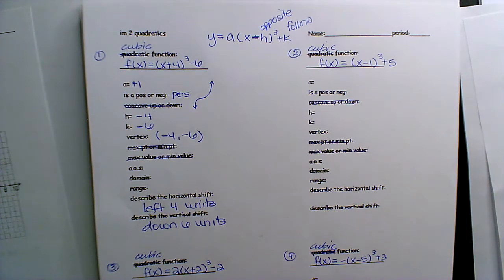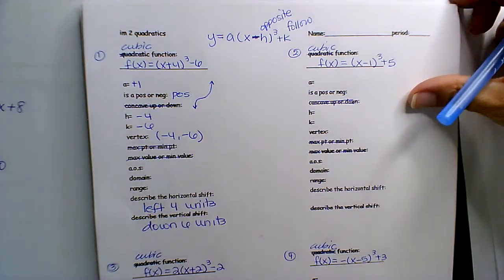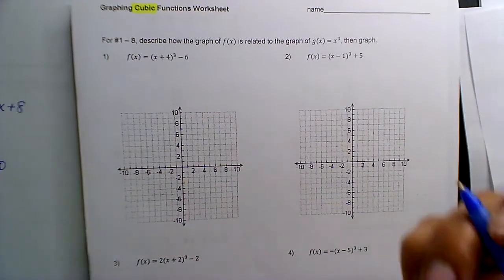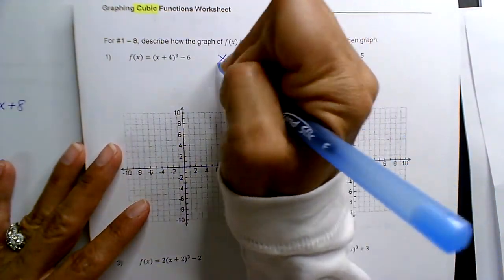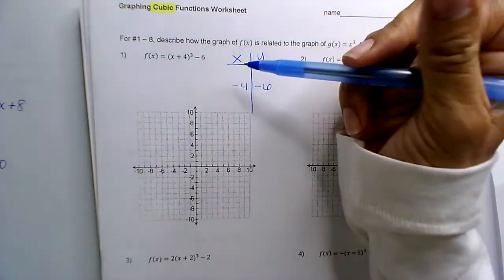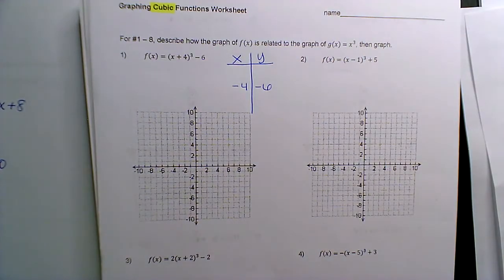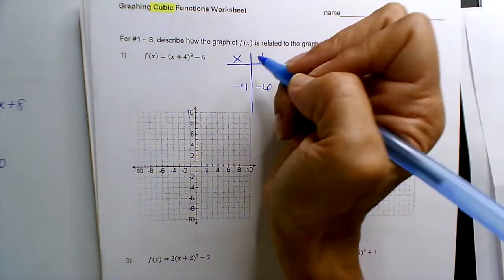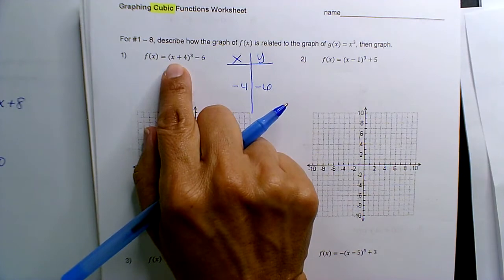Go to the graph paper. Cover that up? Okay. So remember, my vertex is -4, -6. All right, do you guys want to start at -6 or -2? You don't mind putting in a bigger number?